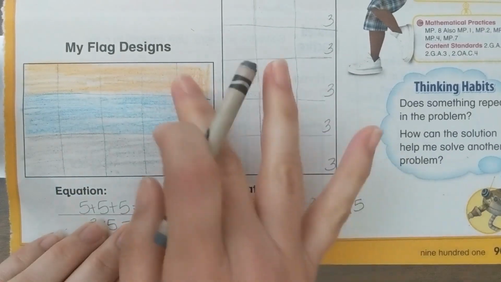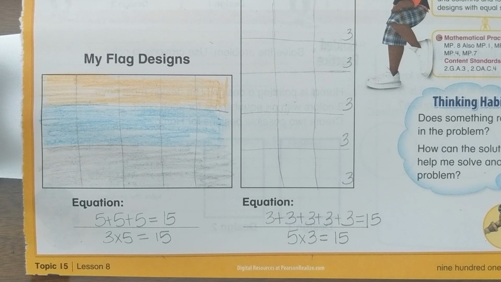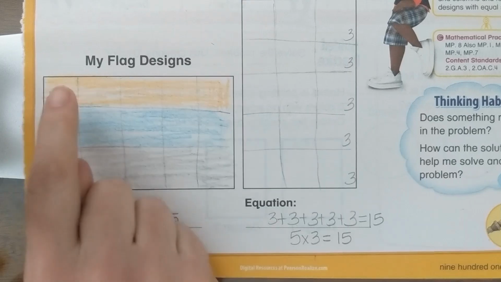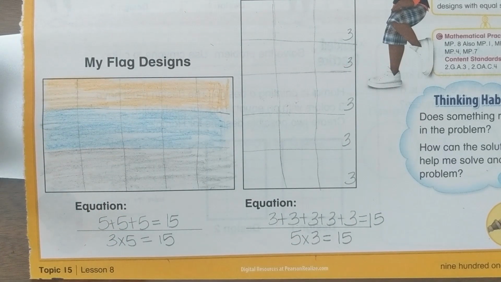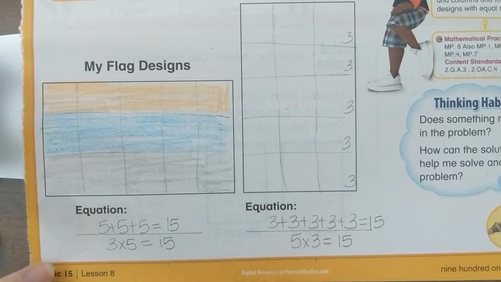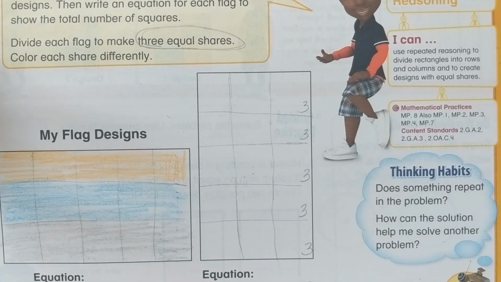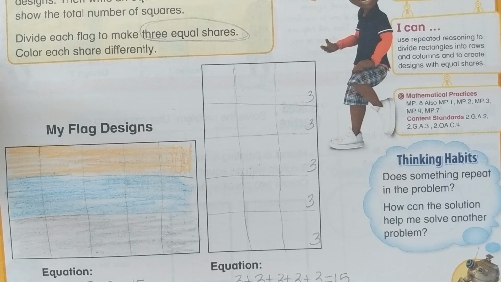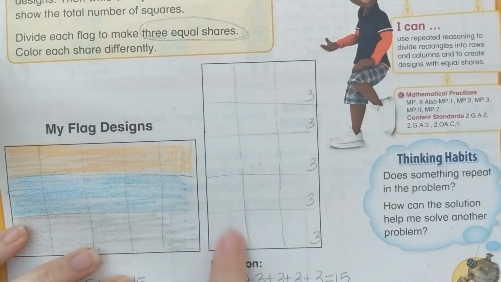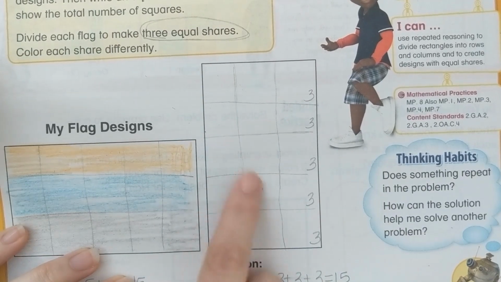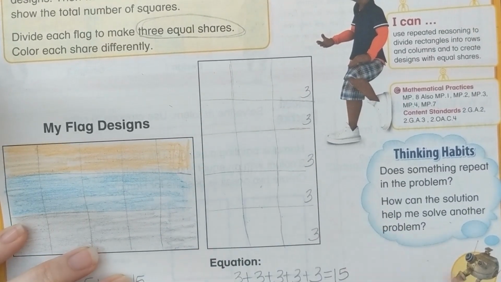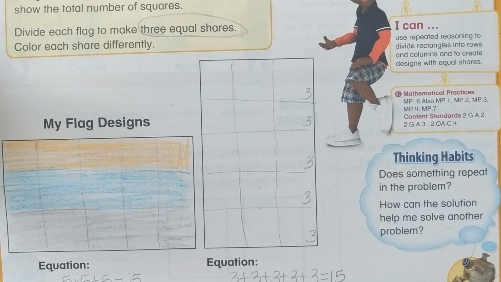Okay, we've colored it. We've got our 3 equal shares. How many boxes did I need to make it an equal share? We needed 1, 2, 3, 4, 5 boxes makes it an equal share. So on this one, we need to do it a different way. We know 5 boxes has to be an equal share. So you can do it by columns this time, or you can do a crazy symbol if you want to. That's fine too, as long as you have 5 boxes.